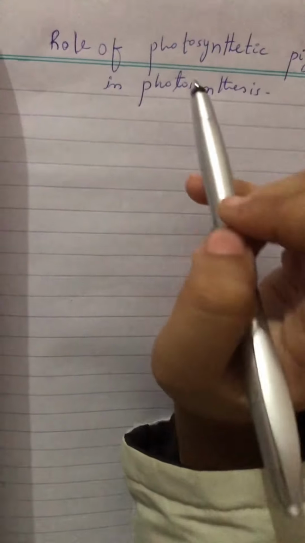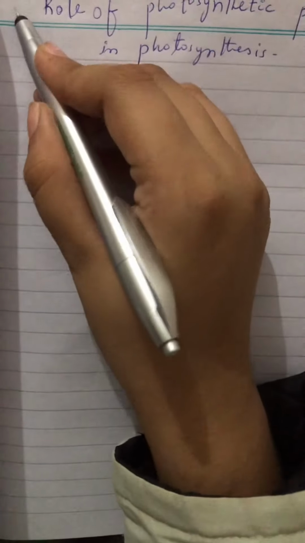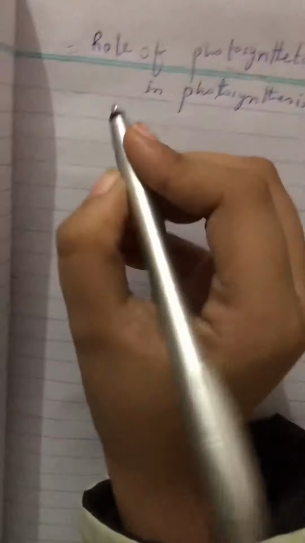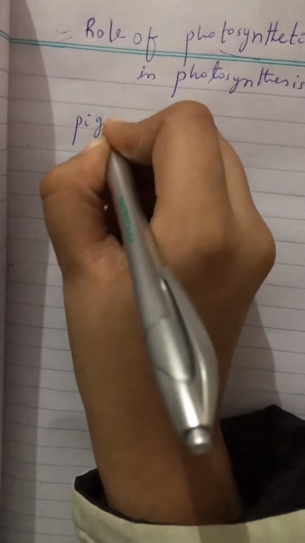Our topic is the role of photosynthetic pigments in photosynthesis. As before we discussed the role of light in photosynthesis, today we will discuss the role of photosynthetic pigments. First of all, what is meant by pigments?